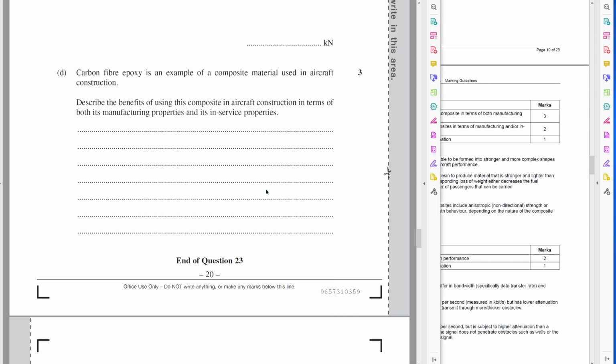Okay. Carbon fiber is an example of a composite material used in aircraft. Describe the benefits of using this composite material in terms of both its manufacturing properties and its in-service properties. Oh, okay. Well, if we're going to cube this, we're going to circle describe. So that is features and properties. And then we're going to underline benefits. In terms of construction, underline construction. In terms of both, we're going to box both to remind us we have to do both. There's 2 things for this answer: manufacturing and in-service properties.